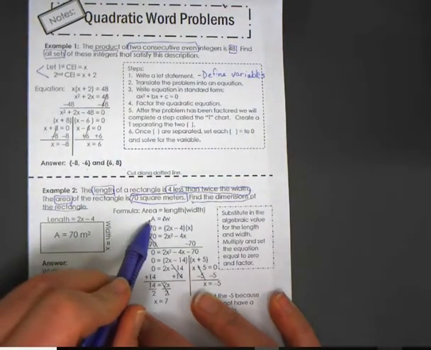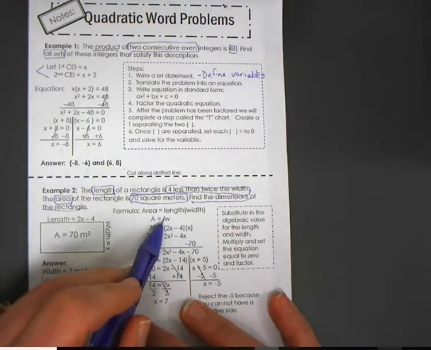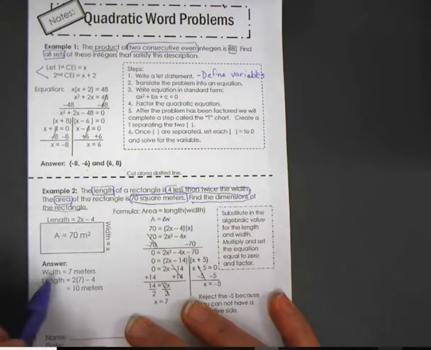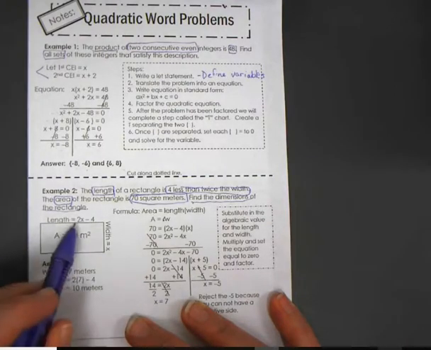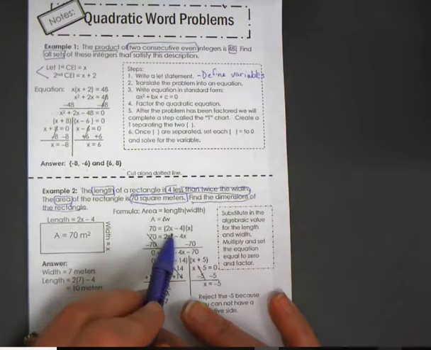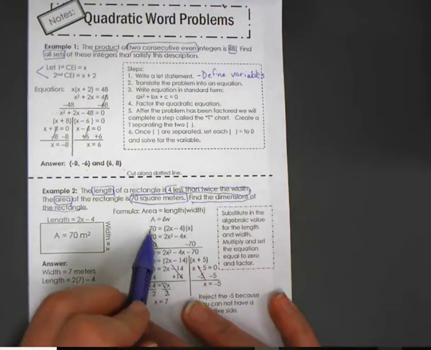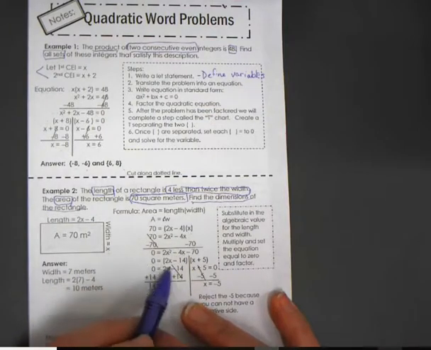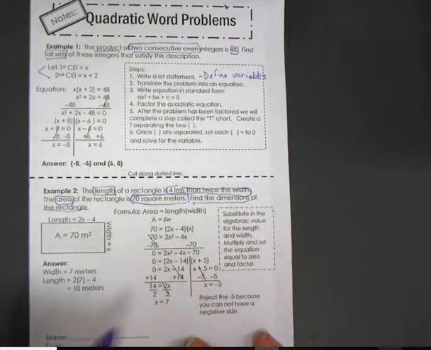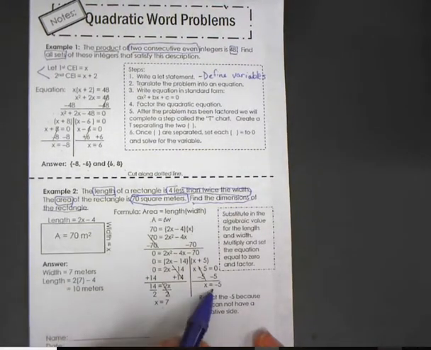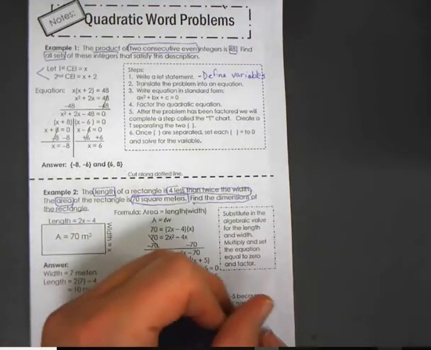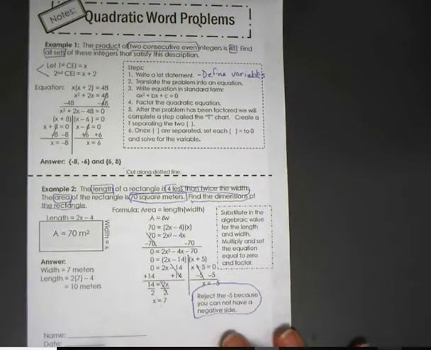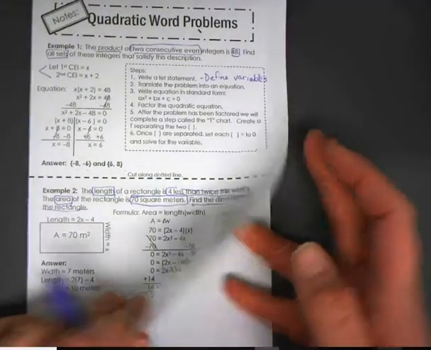So we know that area is length times width. Our length is 4 less than twice the width. So our width is our x, and our length is 2x minus 4. Our area is going to be 2x minus 4 times x equals 70. Subtract 70 from both sides, factor it, and solve for x. We get x is equal to 7 and x is equal to negative 5, and we reject the negative 5 because you can't have a negative side. So those are the steps right there. You can follow them step by step. Let's go ahead and do a couple of examples.